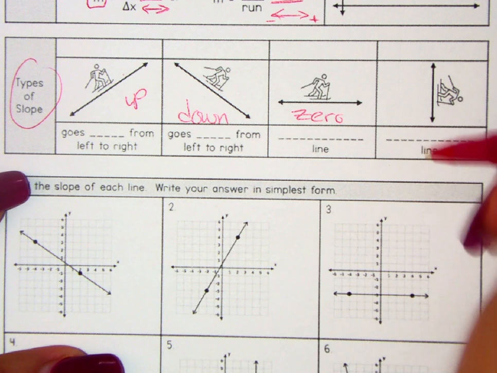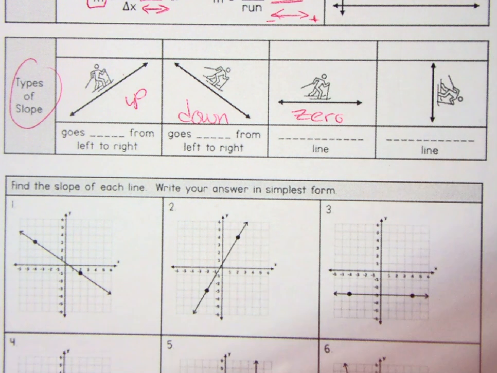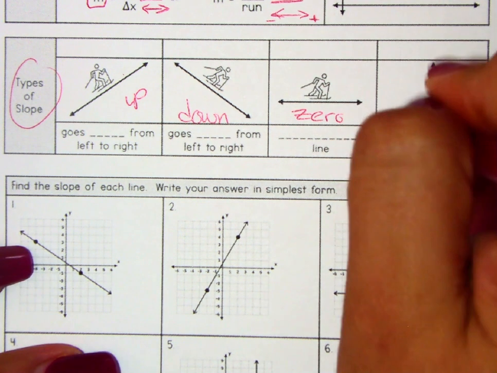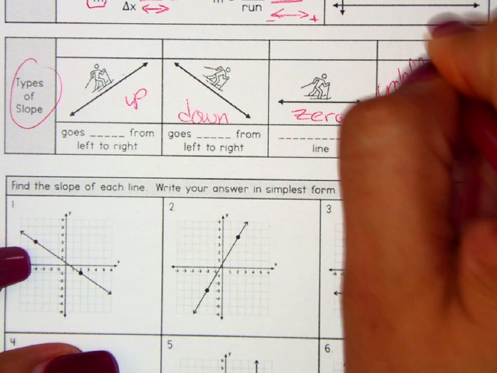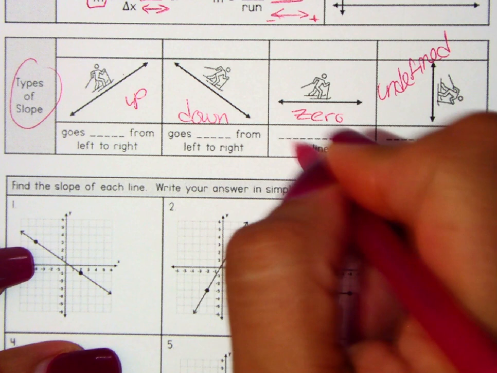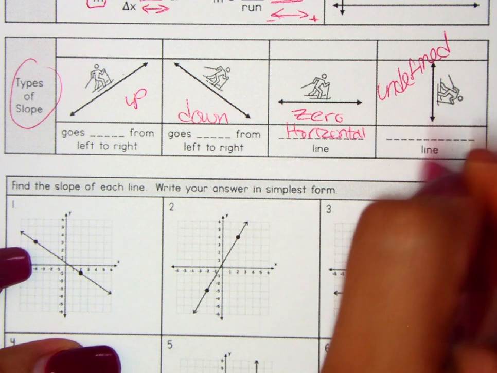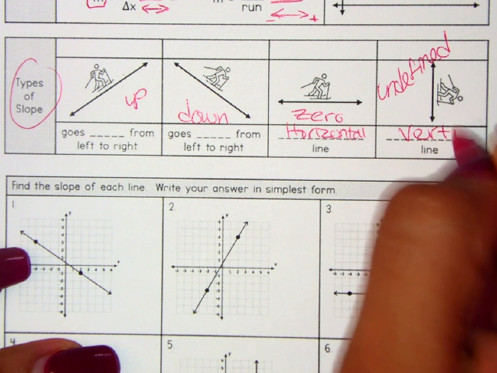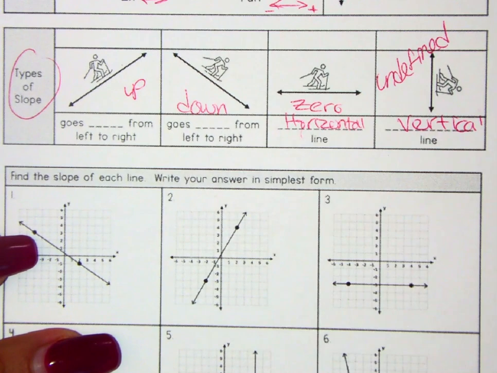And then we have the walls, like the vertical lines, the walls, the doors. This will be an undefined slope. And then just again, reiterating, the zero slope is the horizontal line, and the undefined slope is the vertical line. So it's just quickly writing Hoy-Bucks to remember these two.